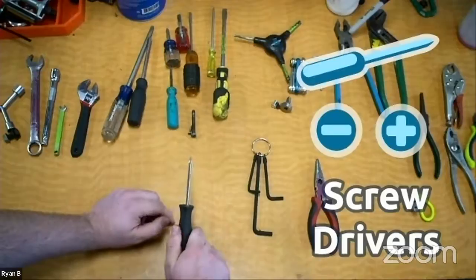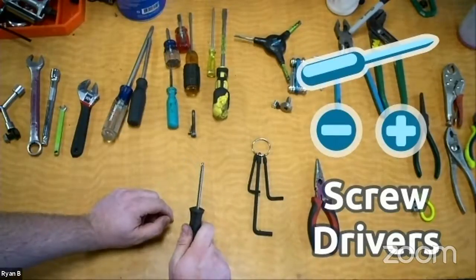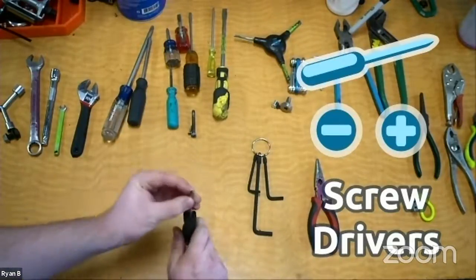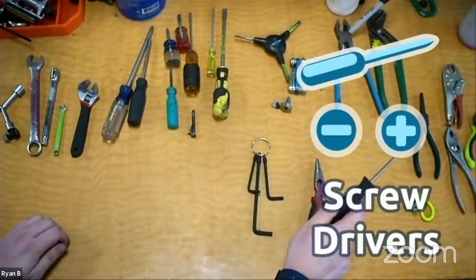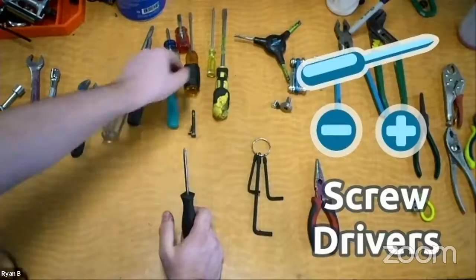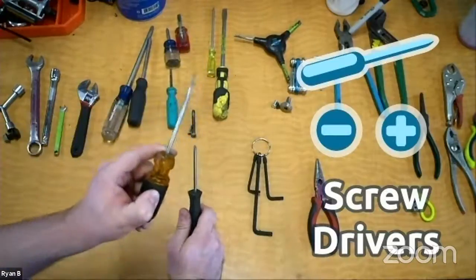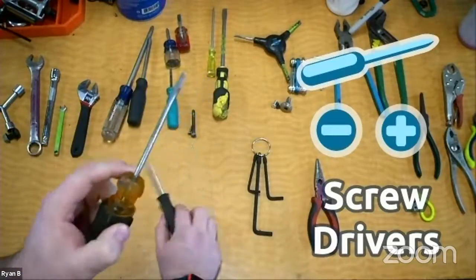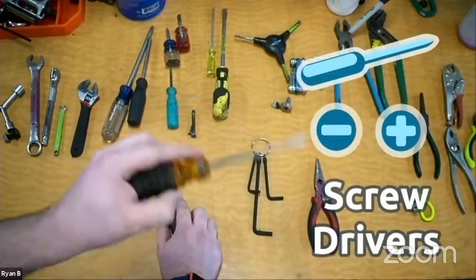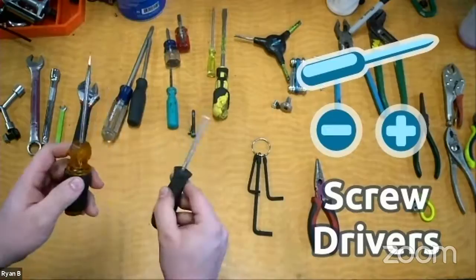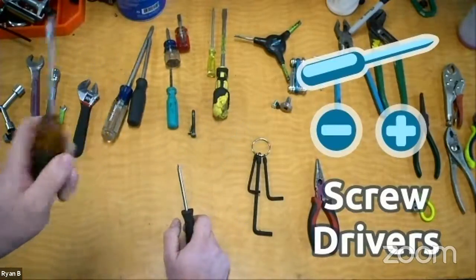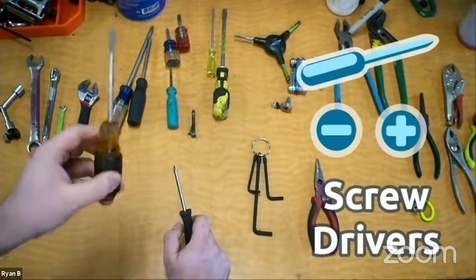screwdrivers mostly come in two variants: Phillips head, which is a plus, like this one here, or flathead, like this one here. So Phillips head goes into the plus-shaped slot, and flathead goes into the minus shape.